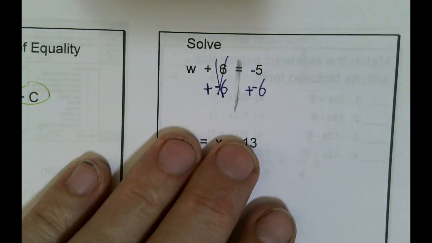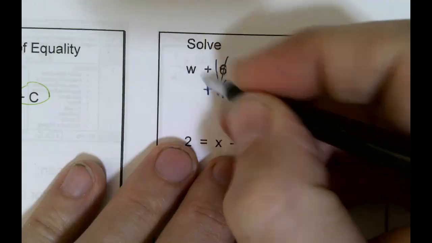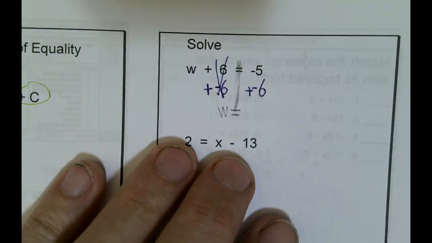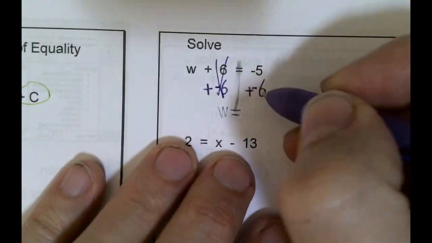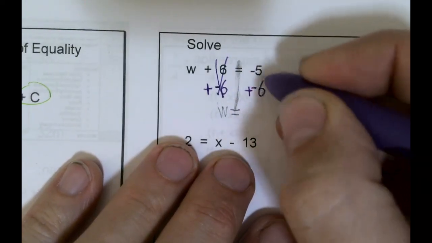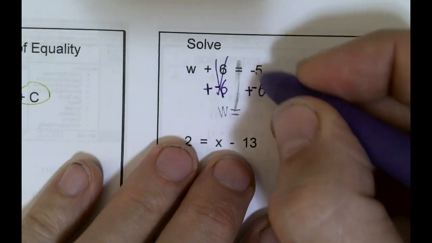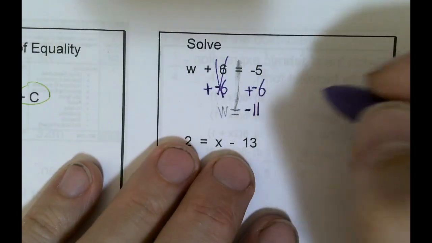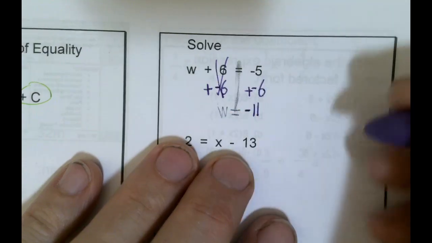You can see on the left side, we're left with W. So keep it on the left side. Bring down your equal sign. And now we're going to take a negative 5 plus a negative 6. Again, we're adding two negatives, adding down. You borrowed money. You lost 5 yards. You lost 6 yards on second down. Total so far, a loss of a negative 11 yards.